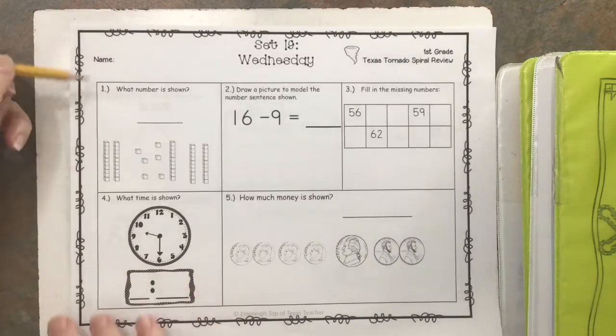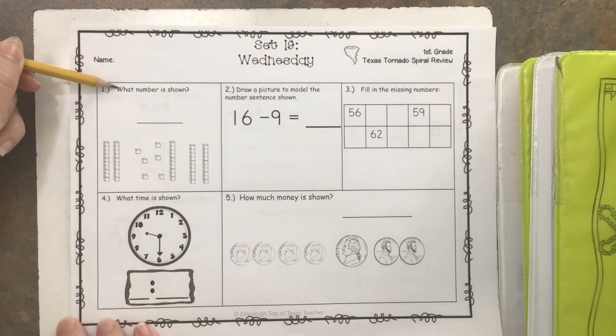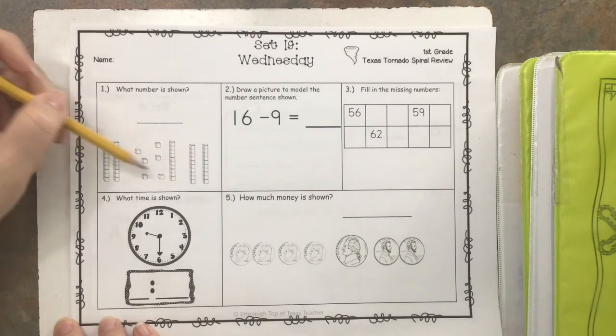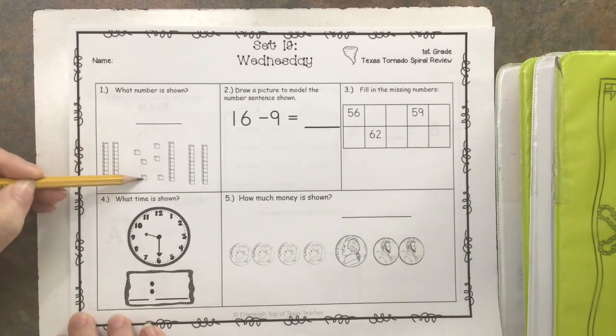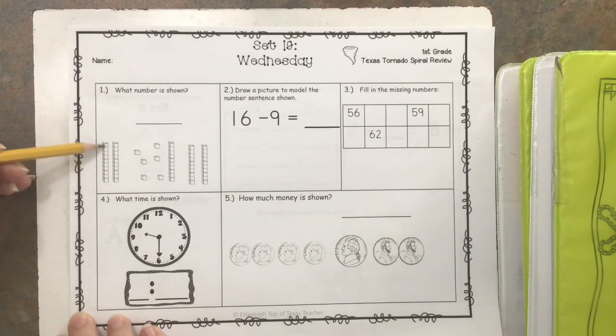All right, so they want to know what number is shown in these blocks. Remember, these are tens because there are 10 blocks. 10 of these put together make one of those. So this is a 10. And we have 1, 2, 3, 4, 5 tens.